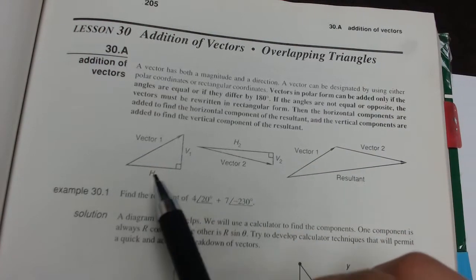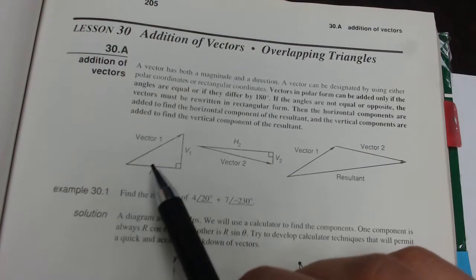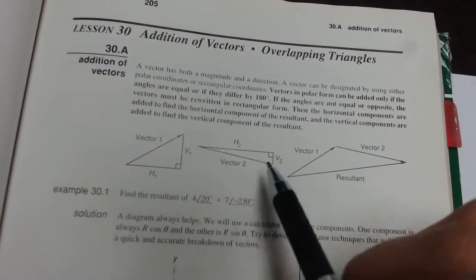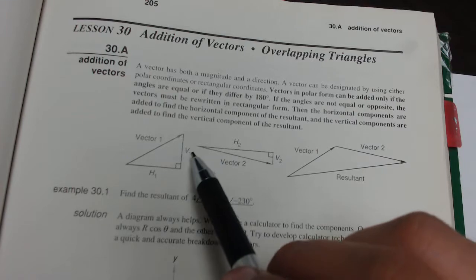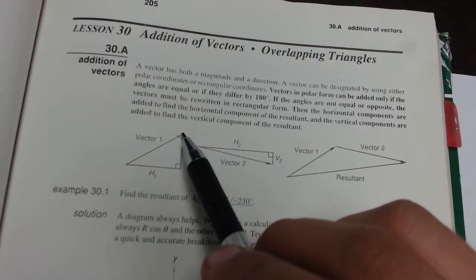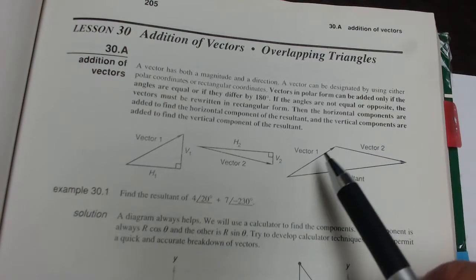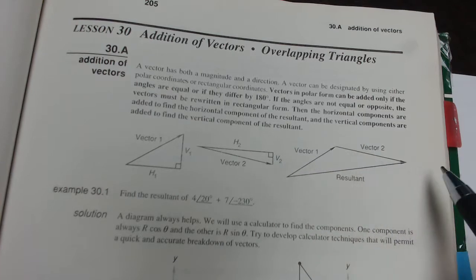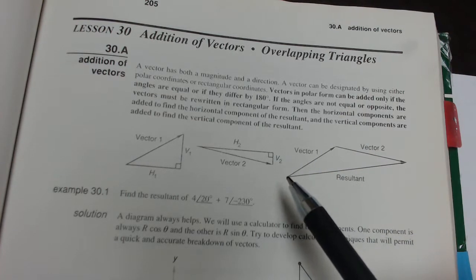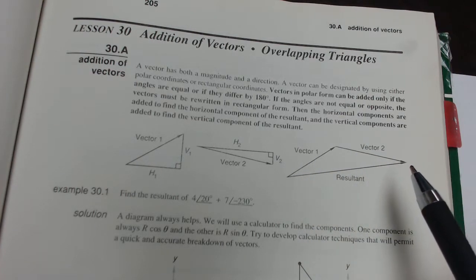So they give this first example, this vector 1 is here, and then they have vector 2. If they add them together, pretty much the second vector puts its starting point right at the tip of the end of the first vector. What happens is it ends up drawing this. So the resultant force is going to be the third leg of the triangle.